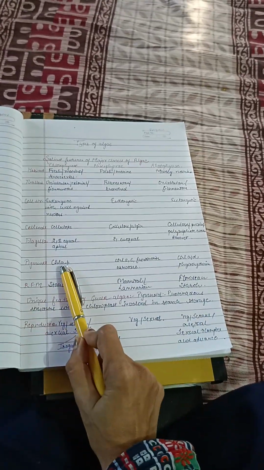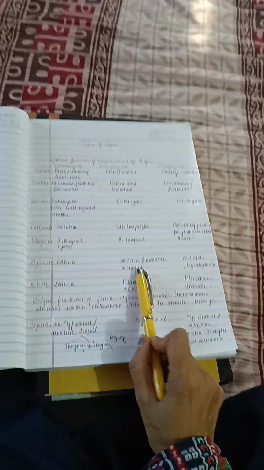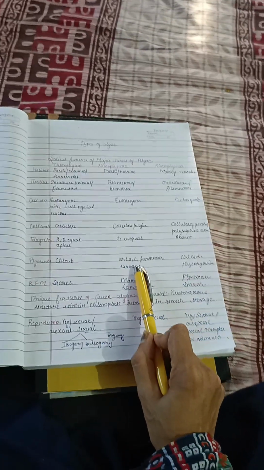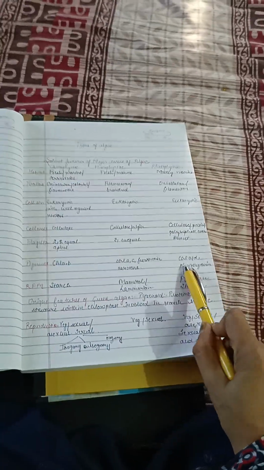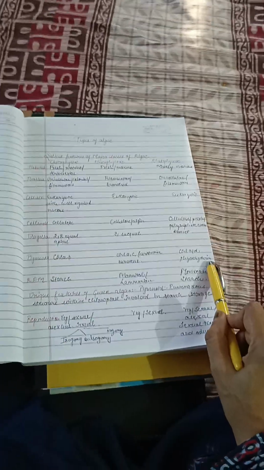Pigments: chlorophyll a and b are present in the case of chlorophyceae. Chlorophyll a, c, fucoxanthin and carotene are present in the case of phaeophyceae. Chlorophyll a, d, phycocyanin and phycoerythrin are present in the case of rhodophyceae, that is red algae.